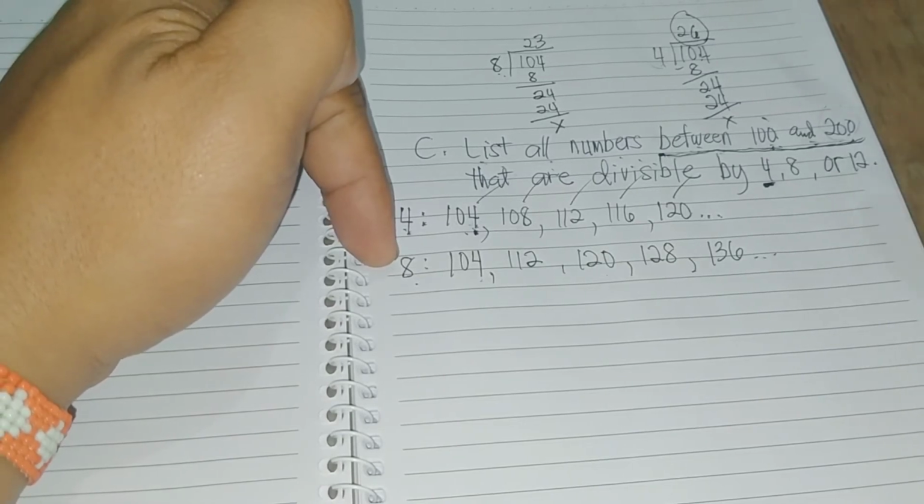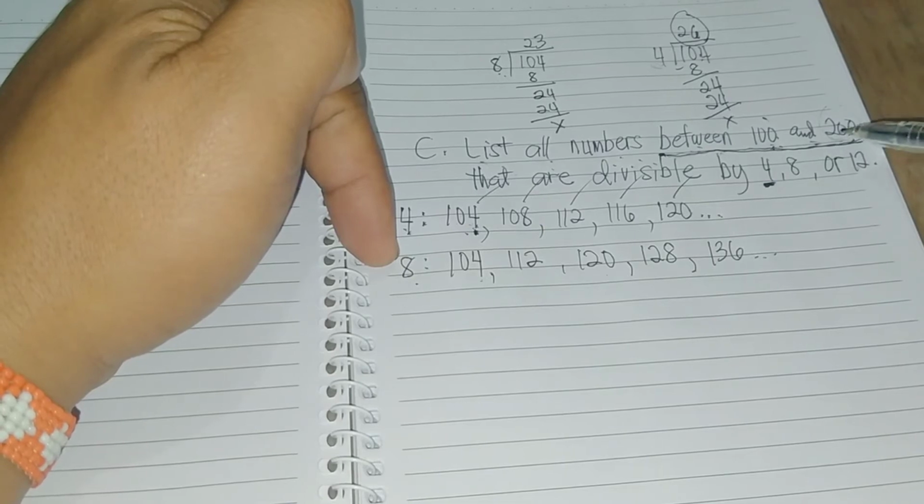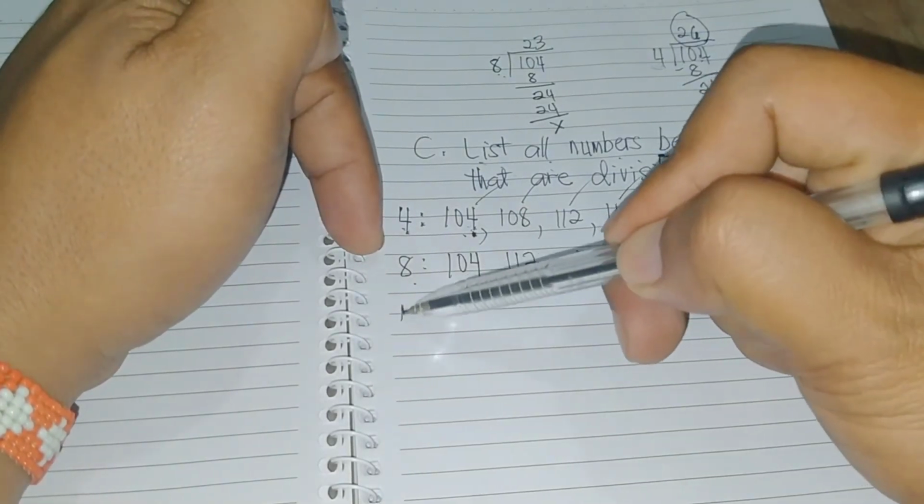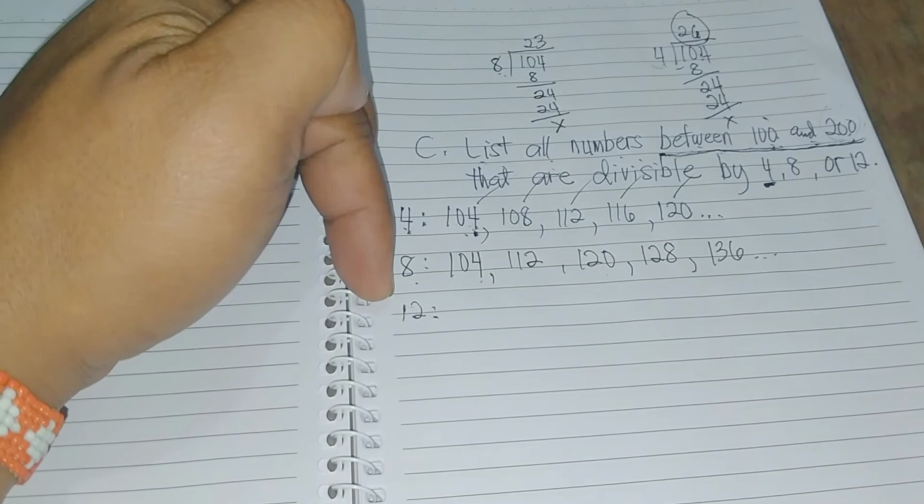And again, there's a limit. It's less than 200, and even 200 is not included. And lastly, number 12.